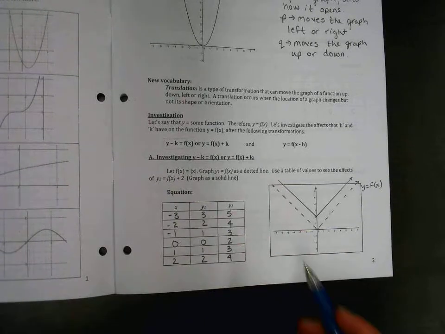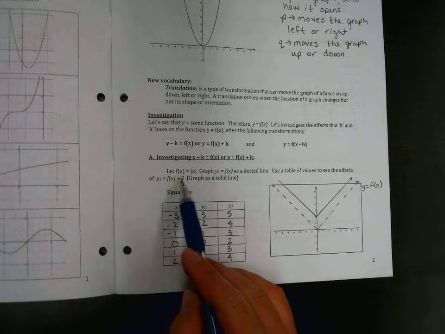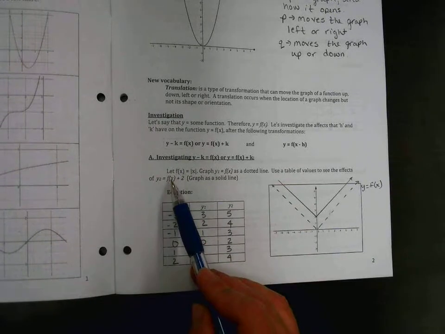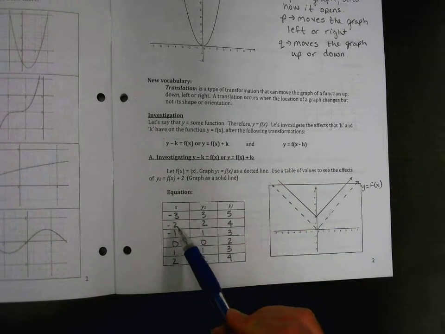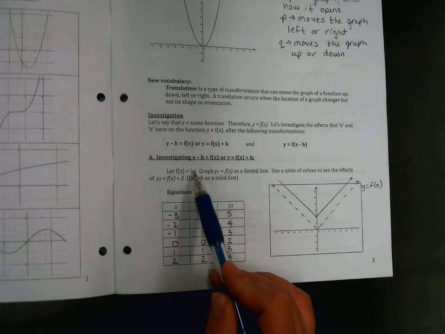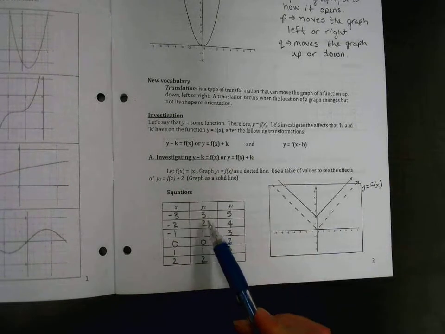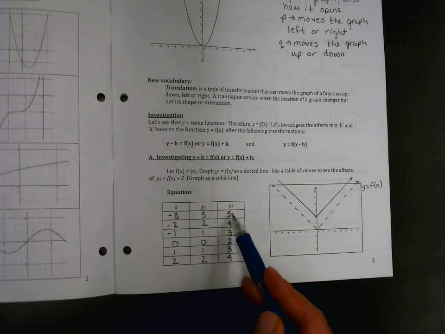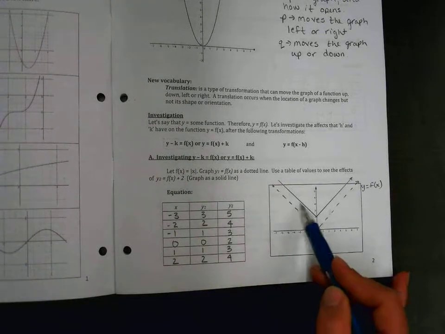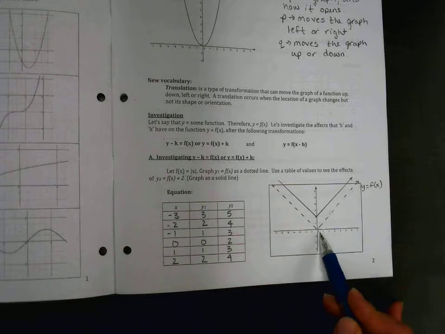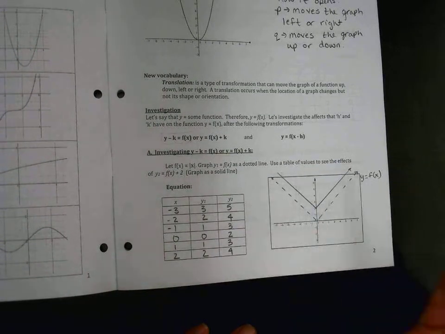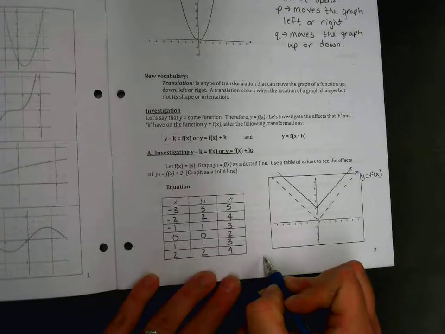Now I want to see the effects of, well, what happens if I add 2 to this function? Well, if I substitute in these same x values into this function and add 2 to them, all of these y values should be 2 more than the original, which is what happened. And so essentially what happens is this entire original function y equals f of x has moved up 2 units. Okay?